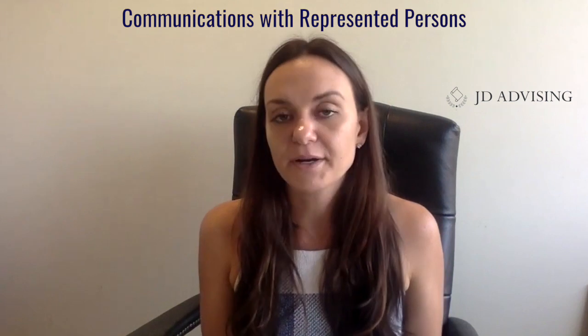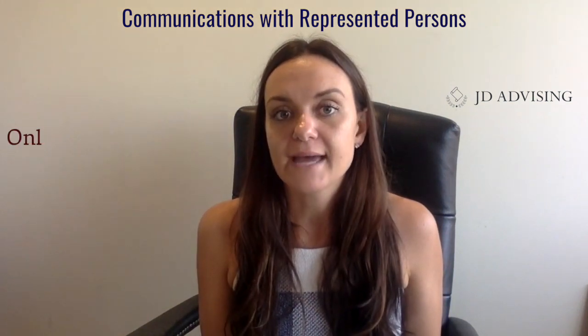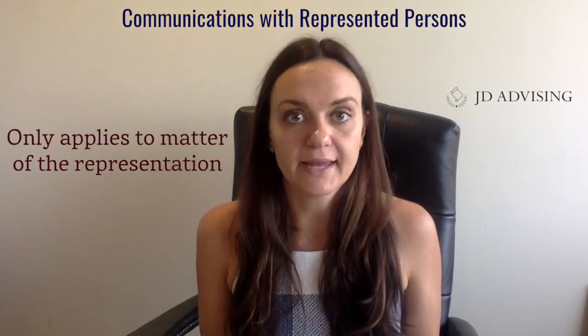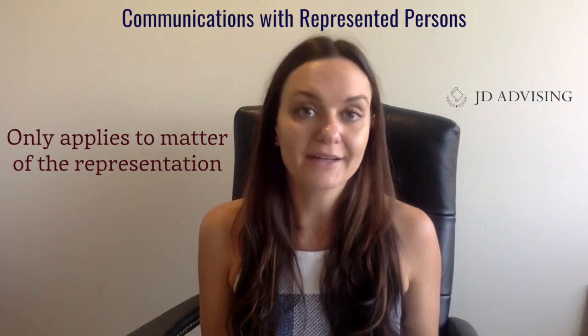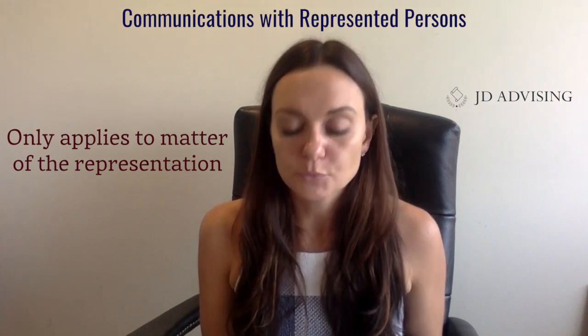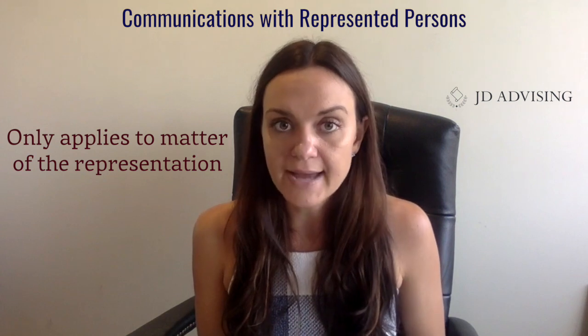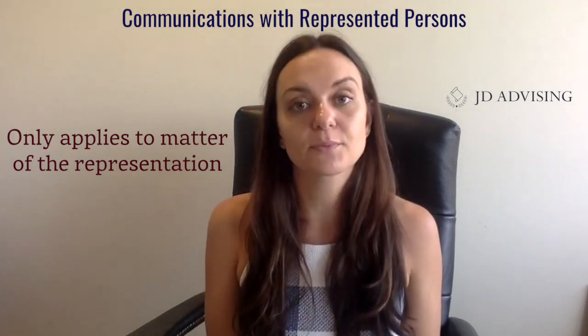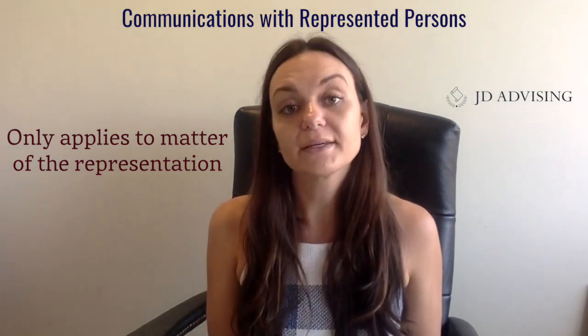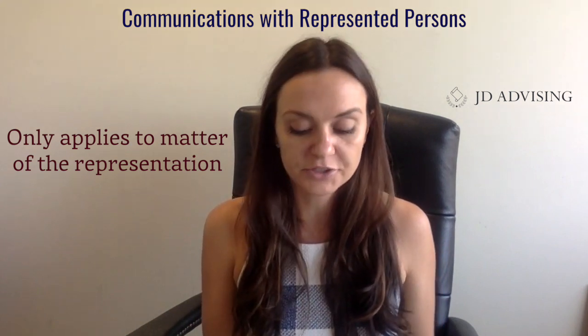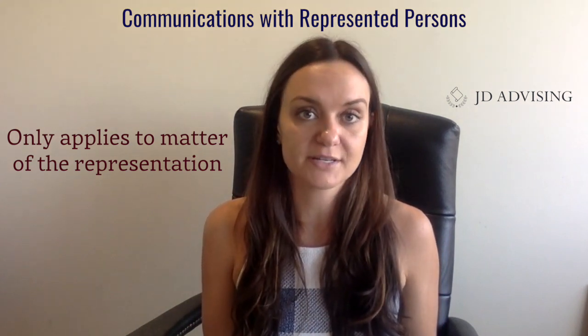The other thing I'd like to point out about this rule is that it speaks specifically to the matter of the representation. The rule specifically says that it does not prohibit communication with a represented person or an employee or an agent of such person concerning matters outside of the representation.